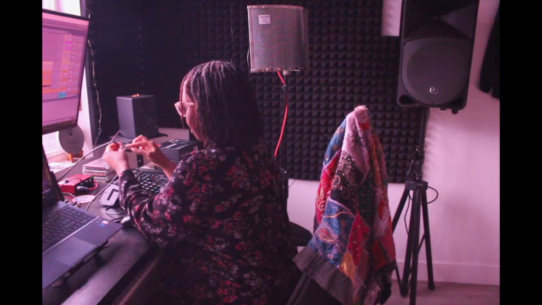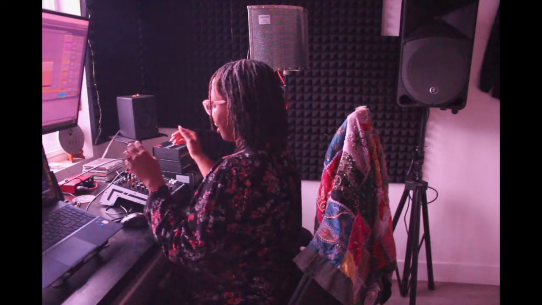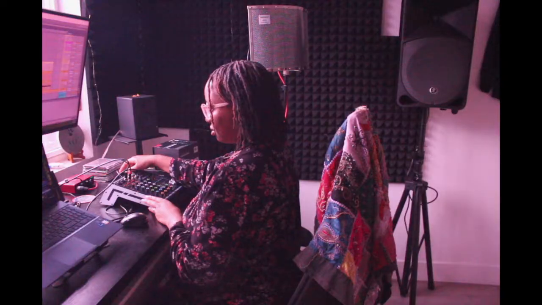So which one is right? I think red is right. So let's plug it in there. I'm gonna leave the mixer off for now. So now when I play music, I shouldn't hear anything because the audio is not hooked up to any sound.